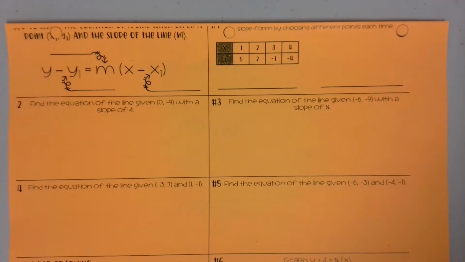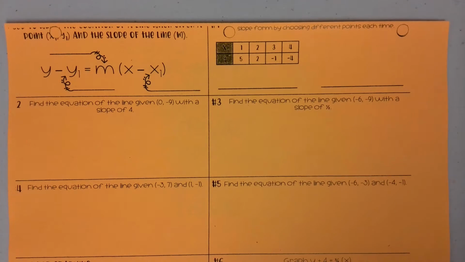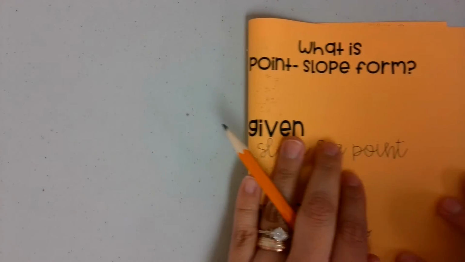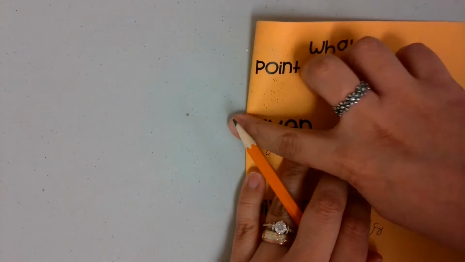These are our notes for today. I don't think that they fold nicely, so I think I'm going to end up folding it like this.